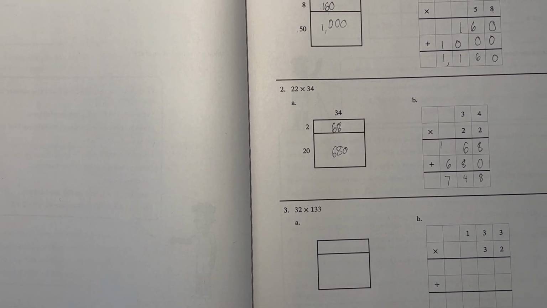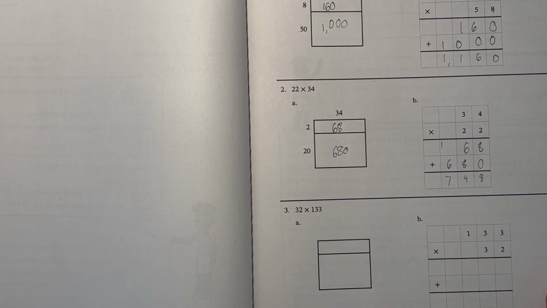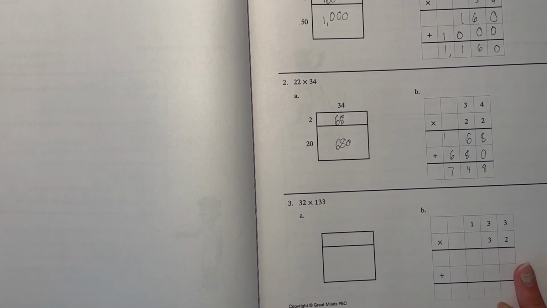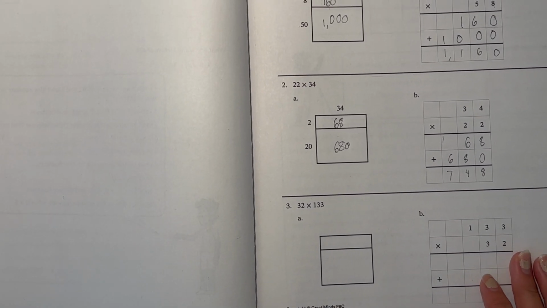Okay, so the last one on this page is 32 times 133. So even though there is a 3-digit number here, it's still going to be the same thing. It's just going to have more digits. But you're still doing the same thing because one of the numbers is 2 digits.